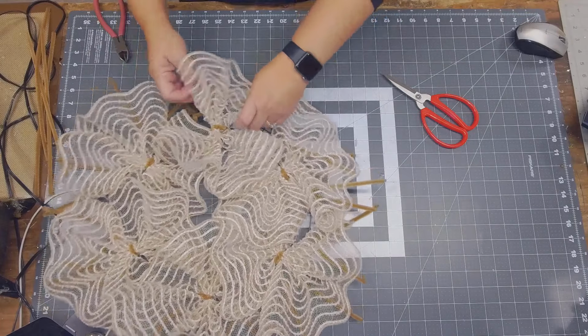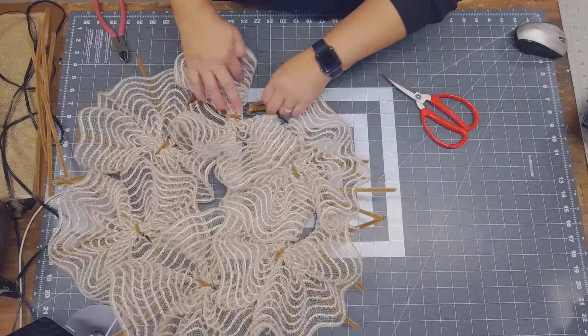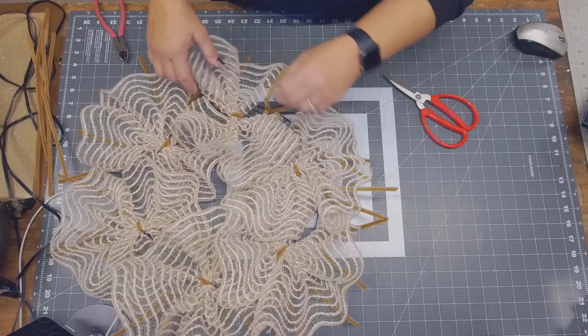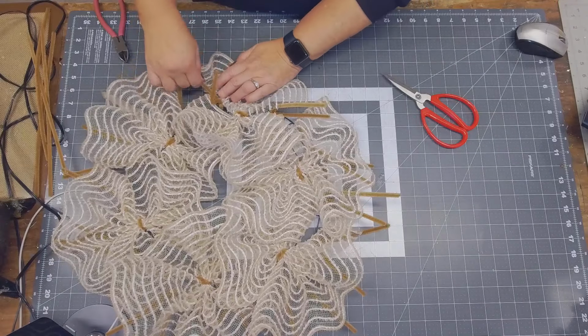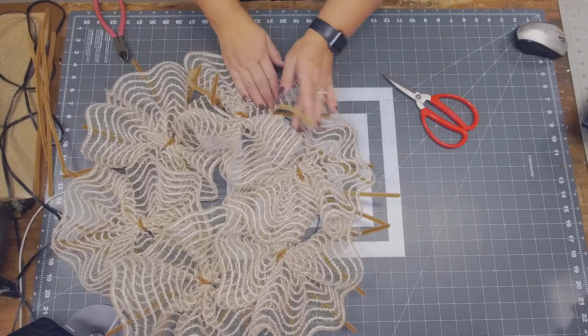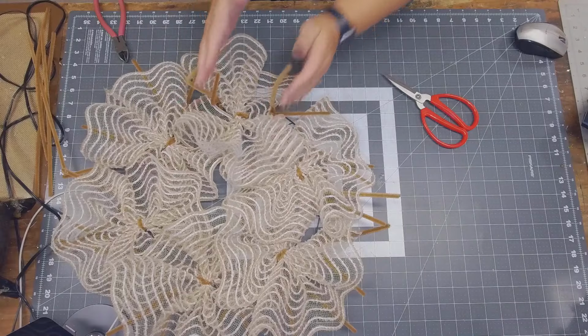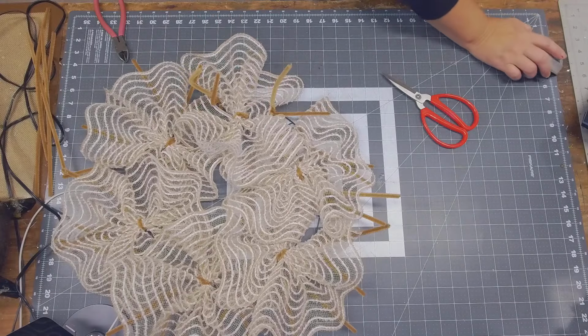Now we are going to work a section at a time. So here's my outside one, and here's the outside on the other. So we're just going to lay those Deco mesh pieces right on top of everything else.